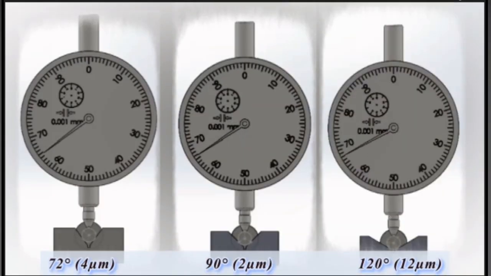As you can see, the amount of runout in the piece changed completely in 3 V-blocks where only the angle of the V-block is different. If a piece with a 3-lobe cylinder is measured with a V-block at an angle of 72 degrees, the runout is 4 micron.